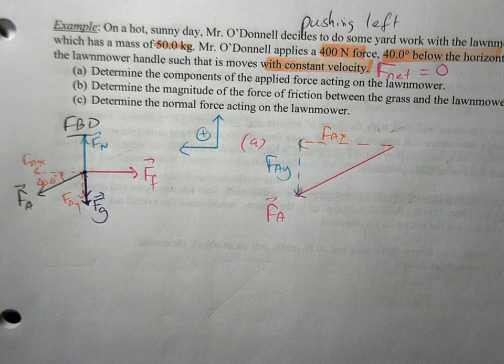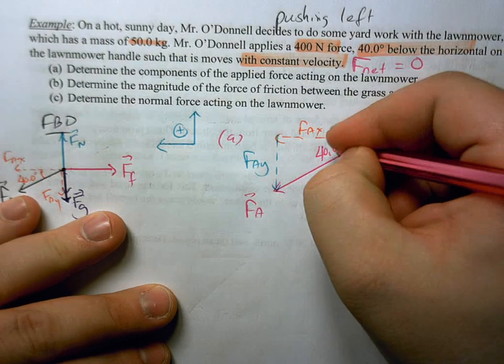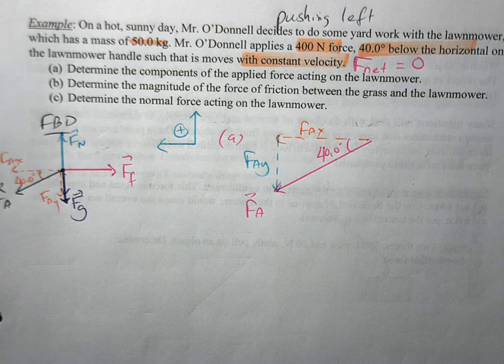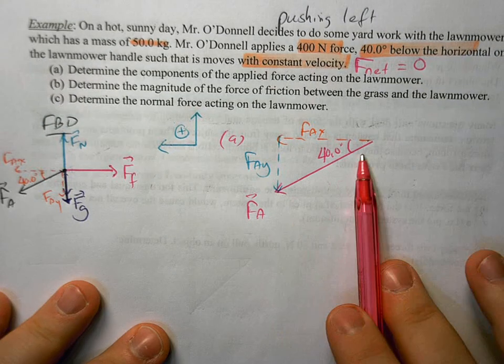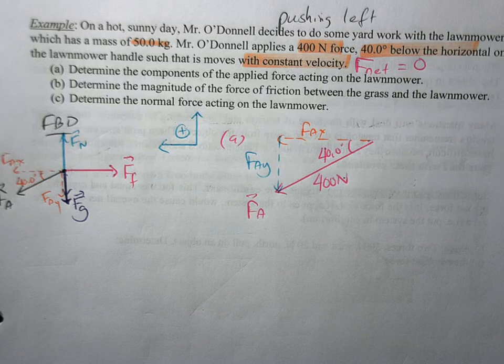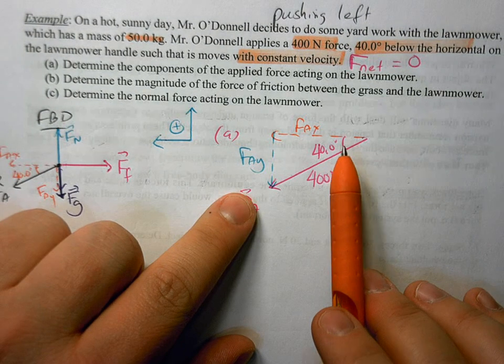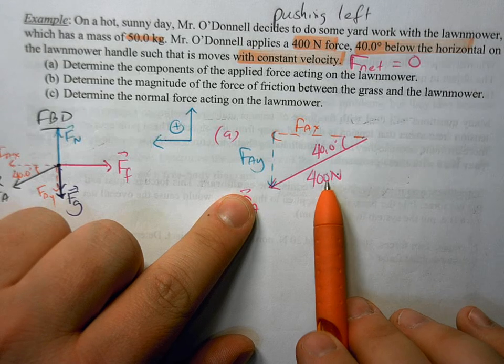And then we also have that angle of 40 degrees. Now for this, I know the applied force. We know that this vector is 400 newtons. What I'm interested in is finding my X and Y components. Well, looking at this triangle, the 400 newtons is going to be my hypotenuse.